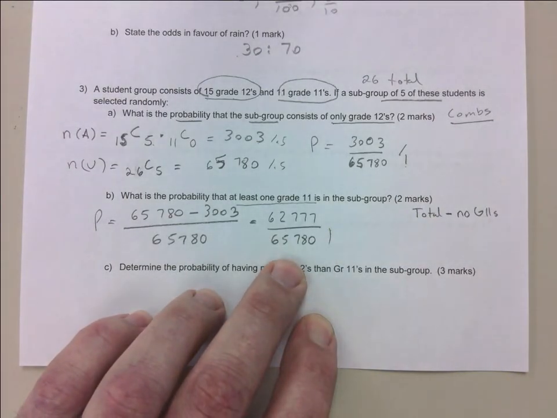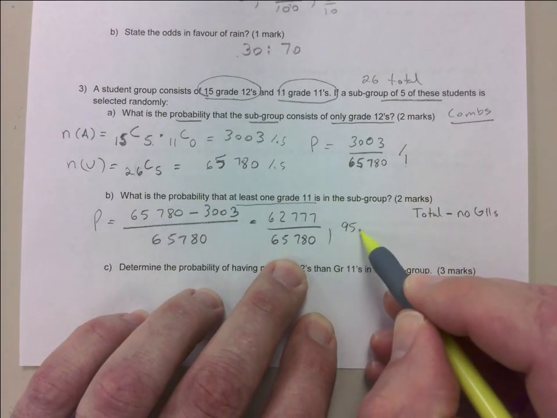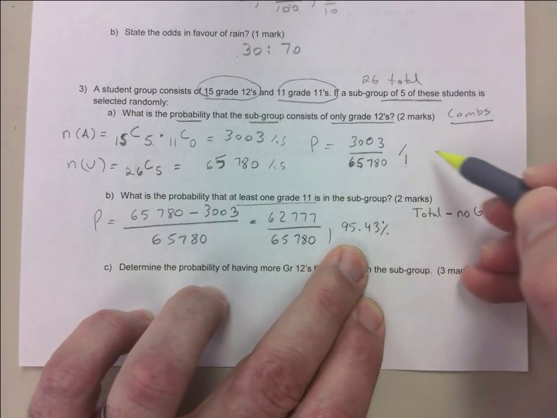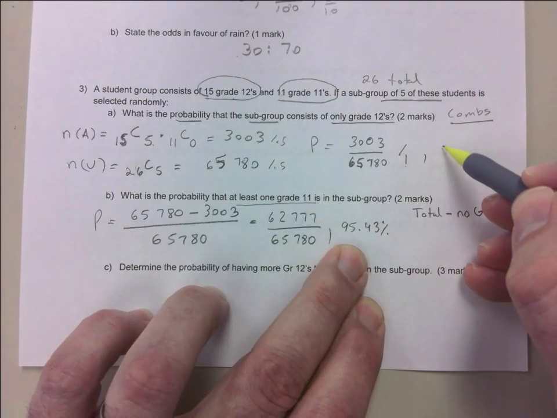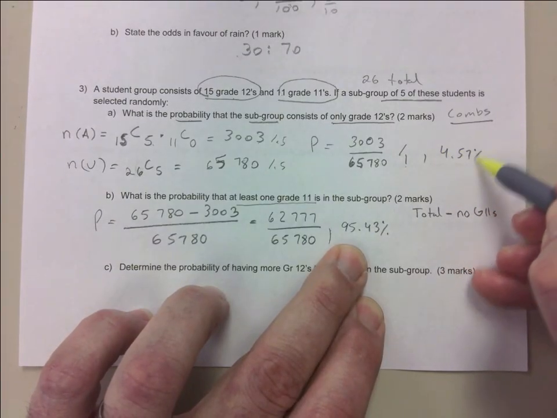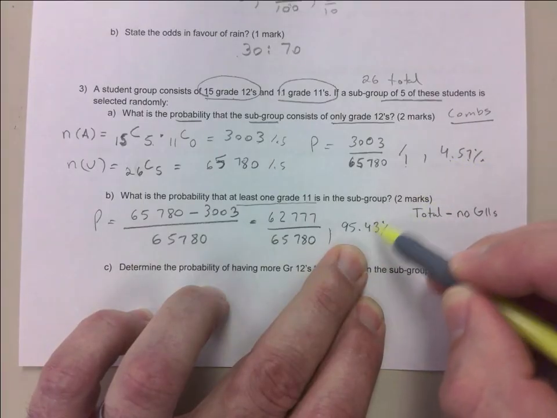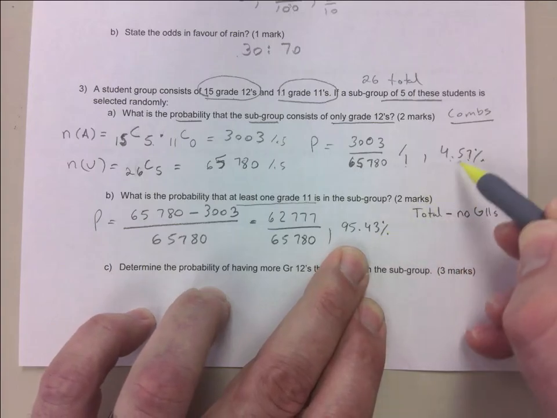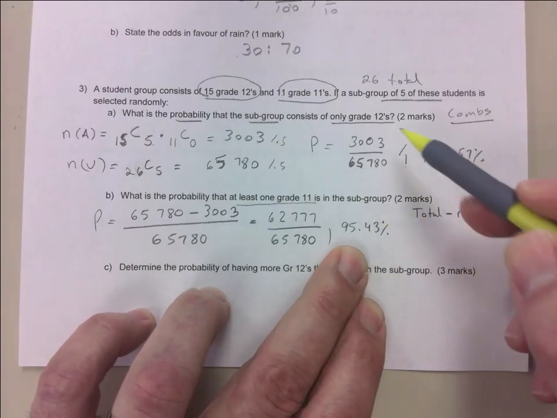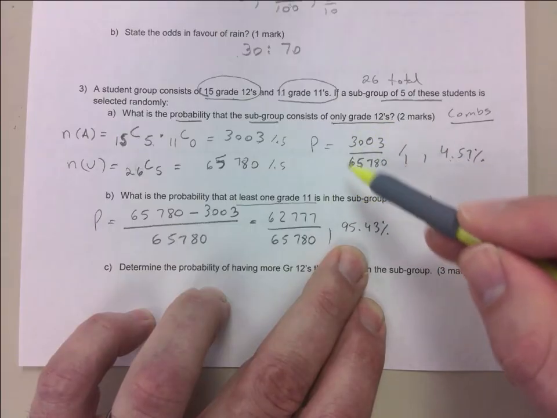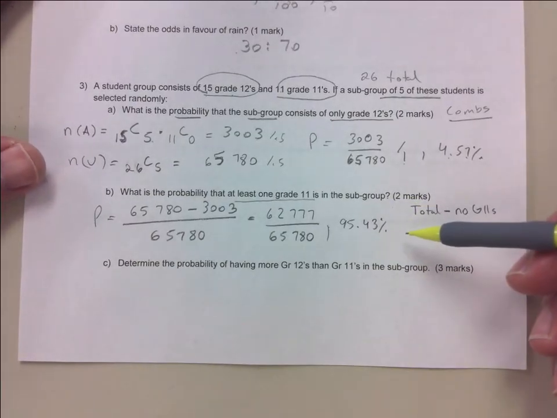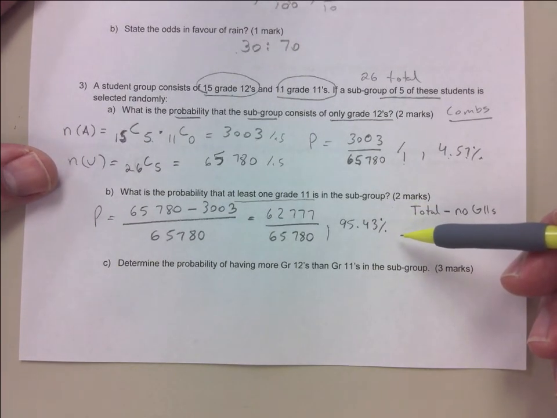Another way you could have done that is turning that into a probability, which is 95.43%. This up here is 4.57%. What do these two add up to? Right? You can tell that it adds up to 100%. I hope you see that. So only grade 12s, which means no 11s. This one has at least one grade 11, so it's everything else. Okay?